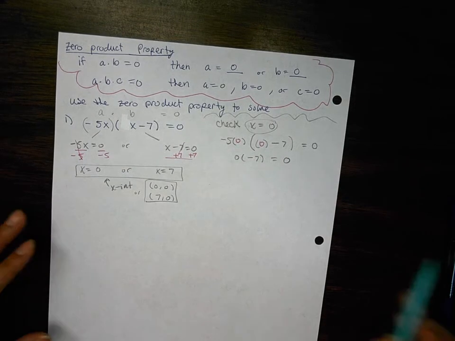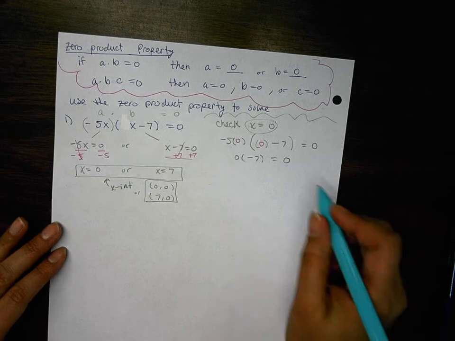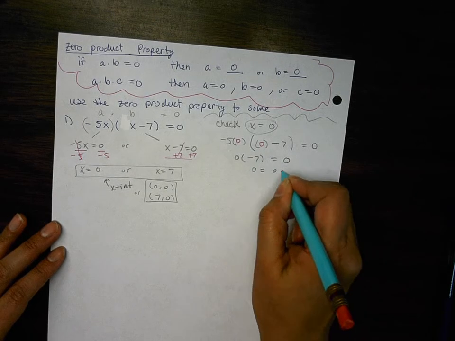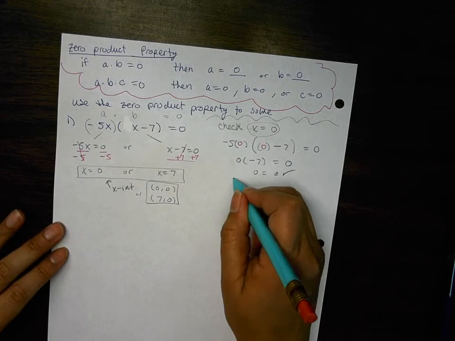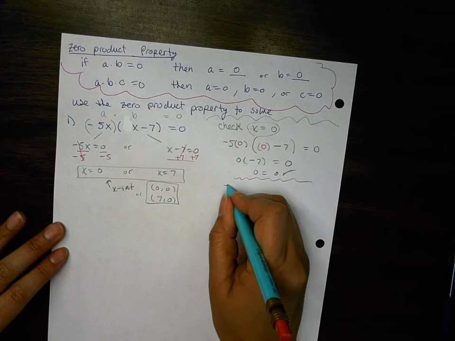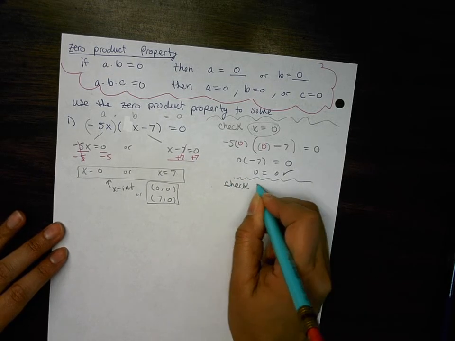Yes, because when I multiply negative 7 times 0, what do I get? Did it work? Okay, I need you paying attention. All right, so next one, same thing. What am I going to check this time? X equals what?